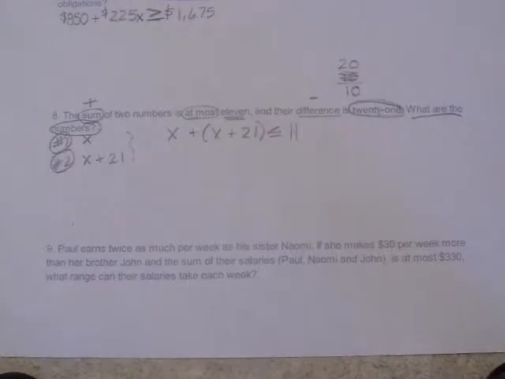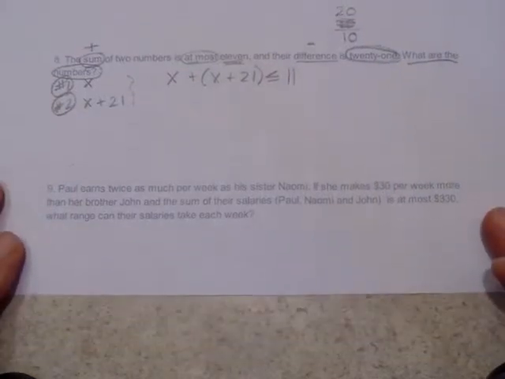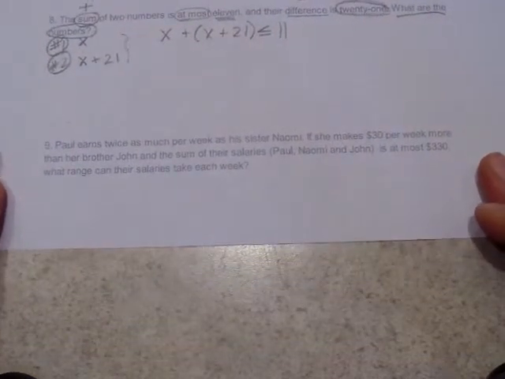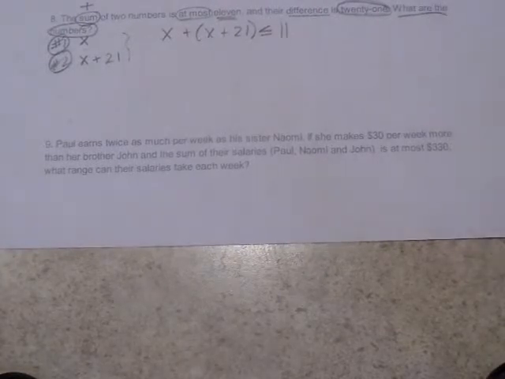Okay, the last one. Number 9. Paul earns twice as much per week as his sister Naomi. If she makes $30 per week more than her brother John, and the sum of their salaries, Paul, Naomi, and John, all three of them, is at most $330, what range can their salaries take each week?